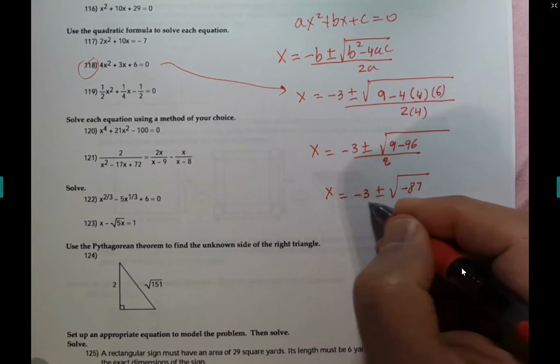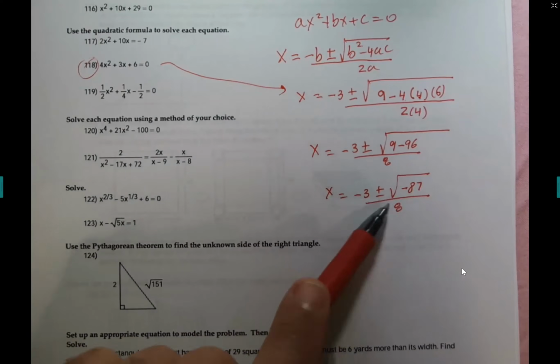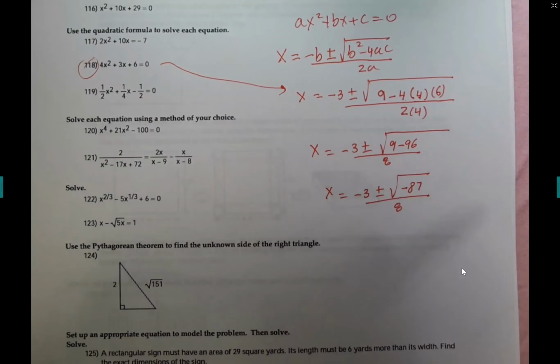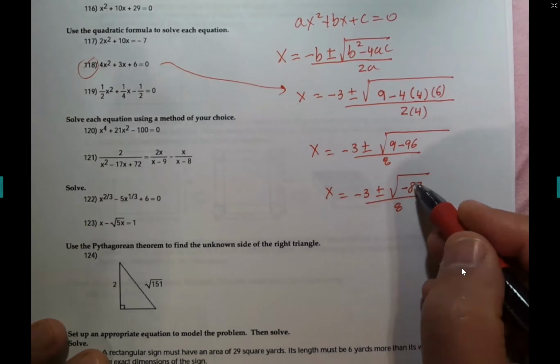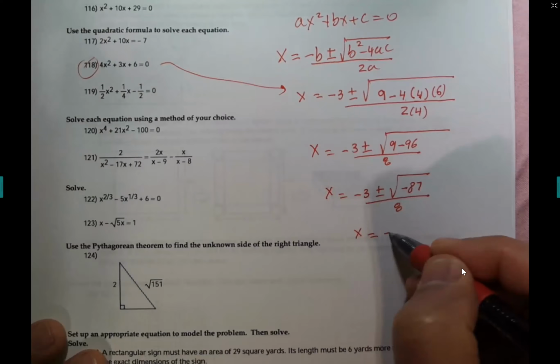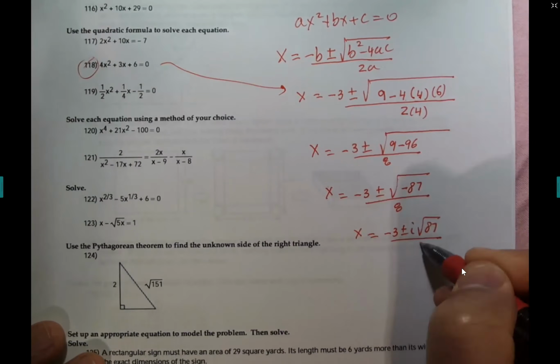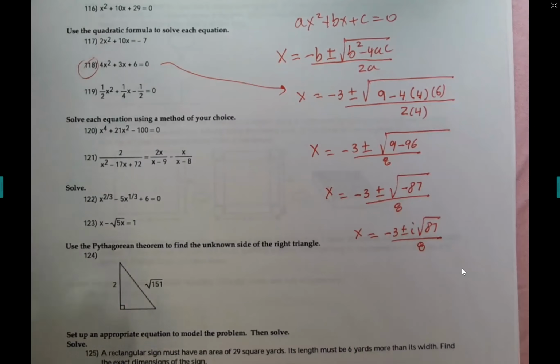87 over 8. Now, if your teacher asks you to find the real solution, you tell the teacher there are no real solutions because that's a square root of a negative number, so no solution. But if he says, find the solution, whether real or not real, then this is what you do. For the negative sign, guys, you make it an i and get it outside. So x will be negative 3 plus or minus i square root of 87 over 8. So this equation has imaginary solutions, but no real solution.